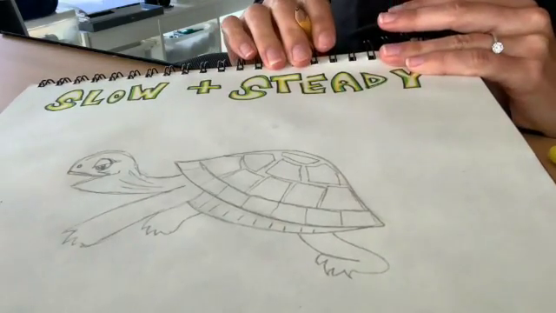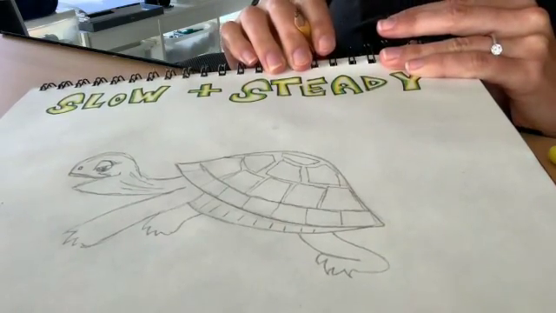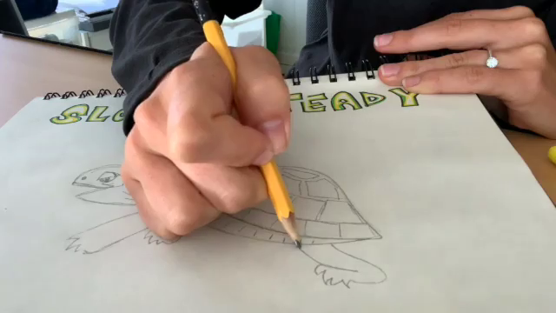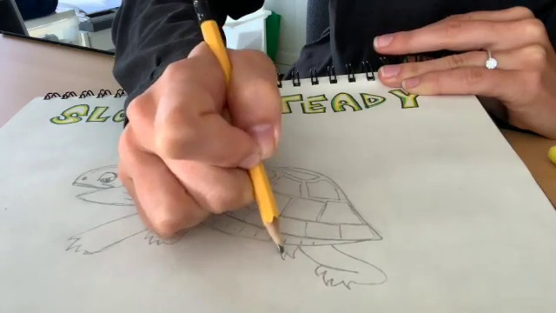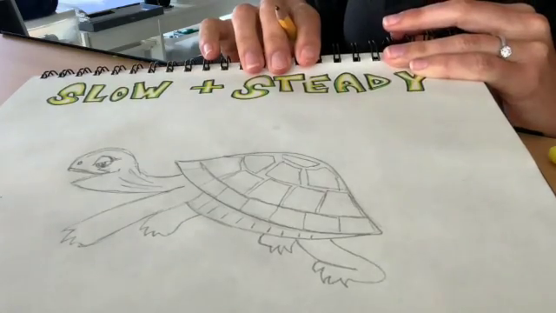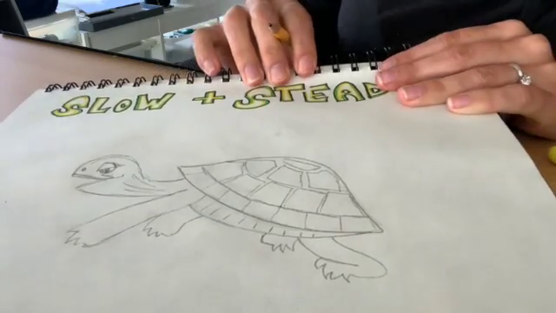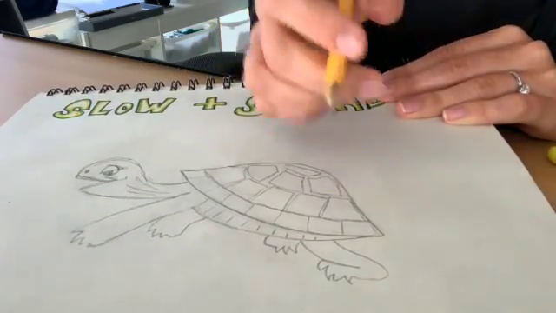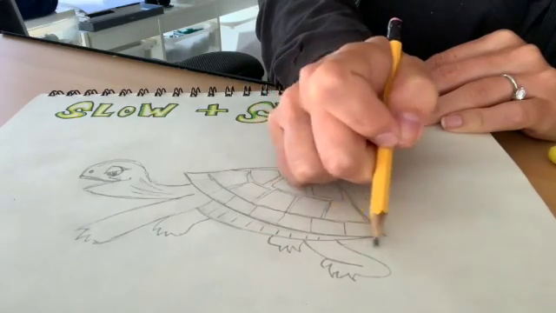Like that. And same with the back foot on the other side. You can just do a few of its claws. Something like that. And then we need to add a tail.